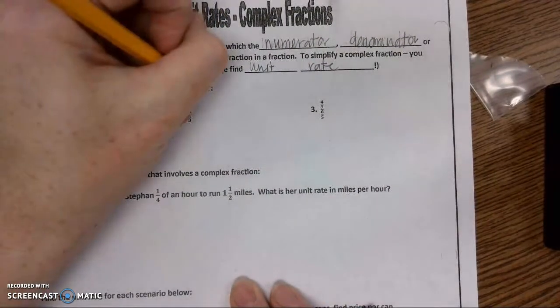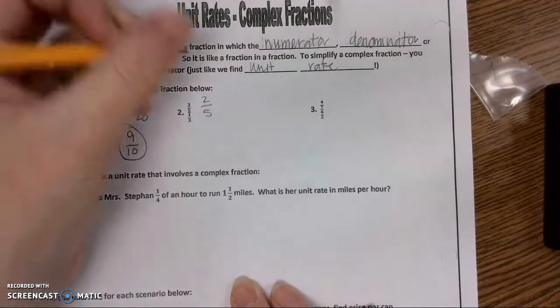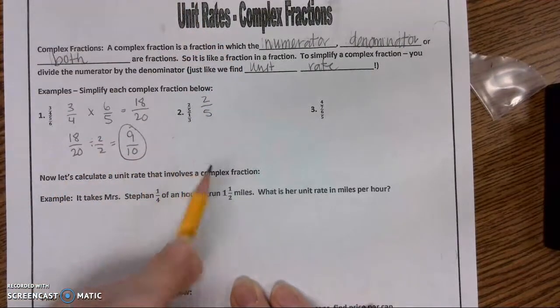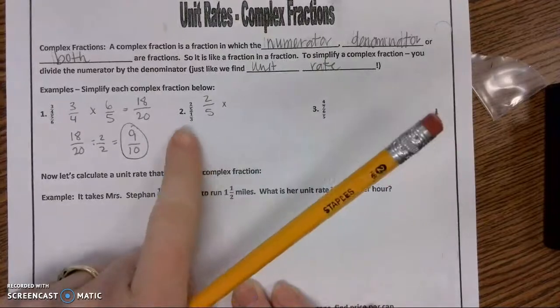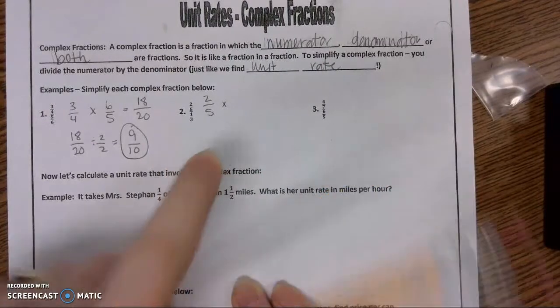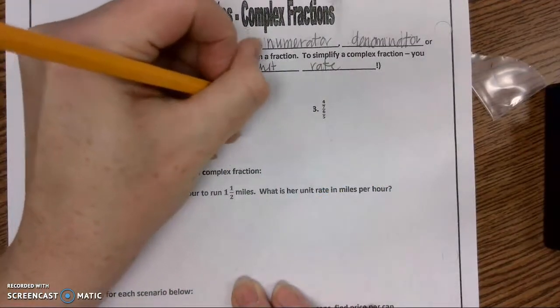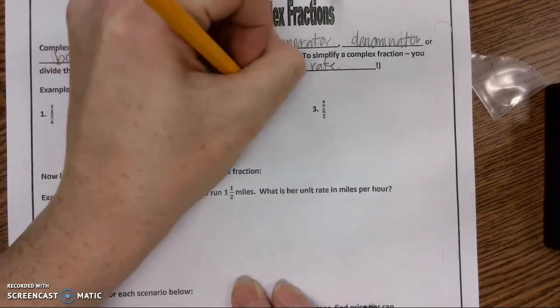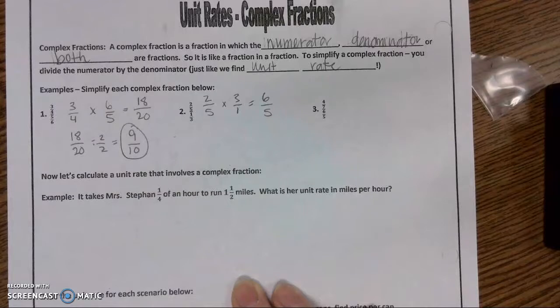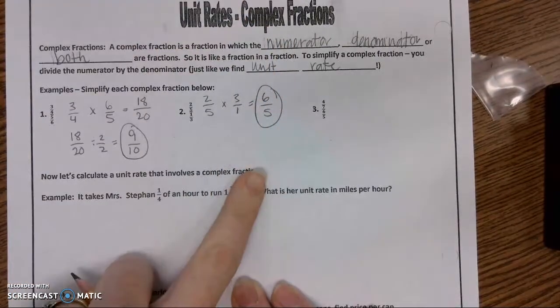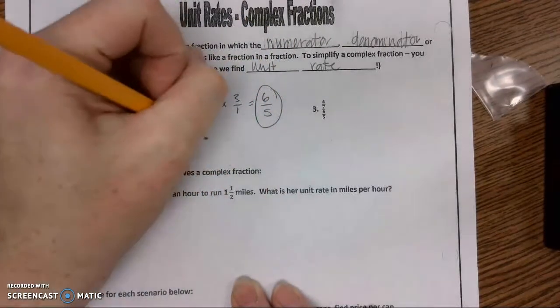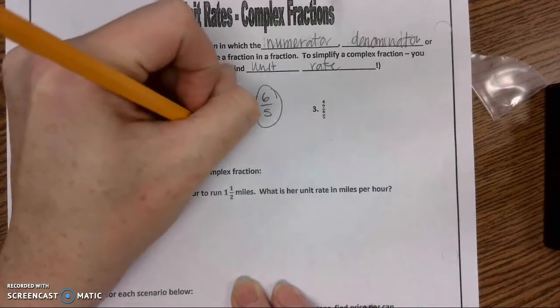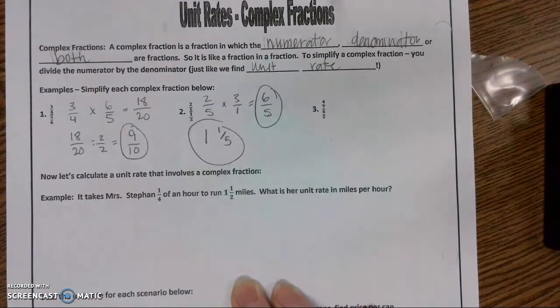So we have 2/5 divided by 1/3. So I'm going to multiply by the reciprocal. So I'm going to take 1/3 and flip it to get 3/1. And I multiply straight across. So I have 6/5. That would be my answer. You could also write that as a mixed number, which would be 1 1/5. So either or, I'm fine with here.